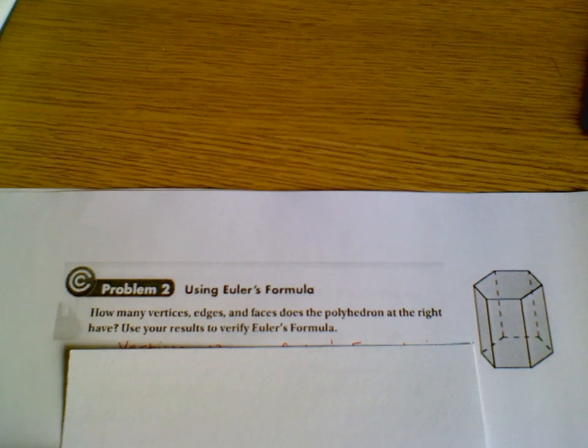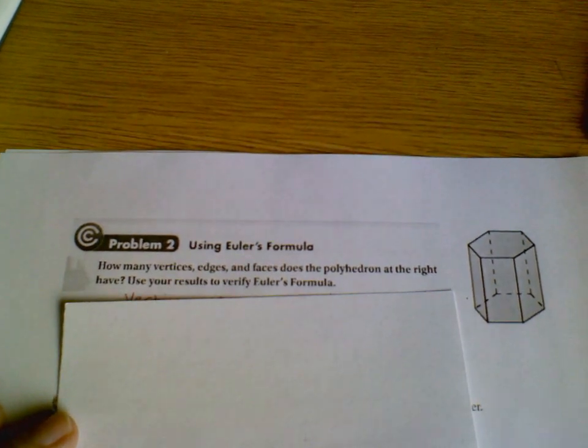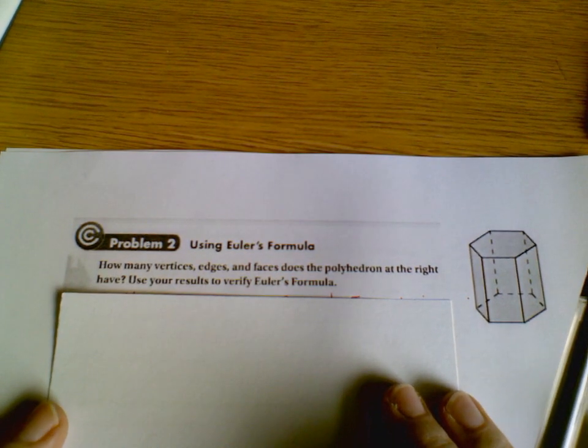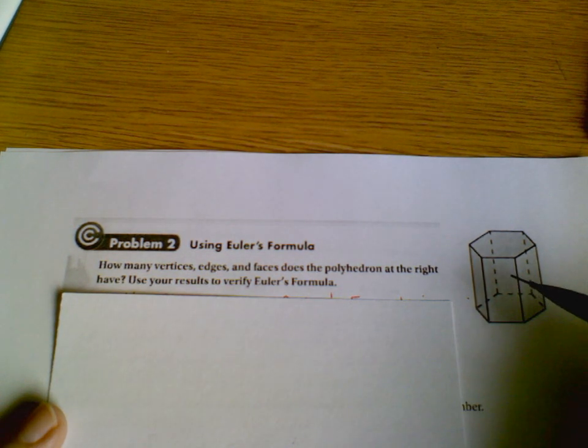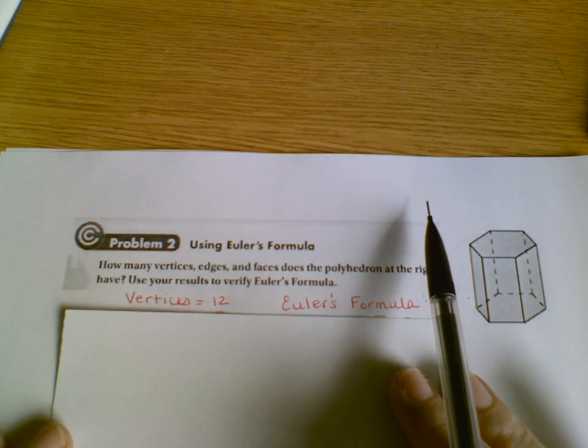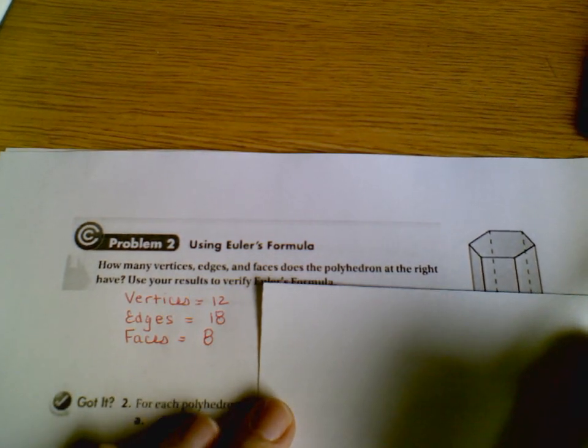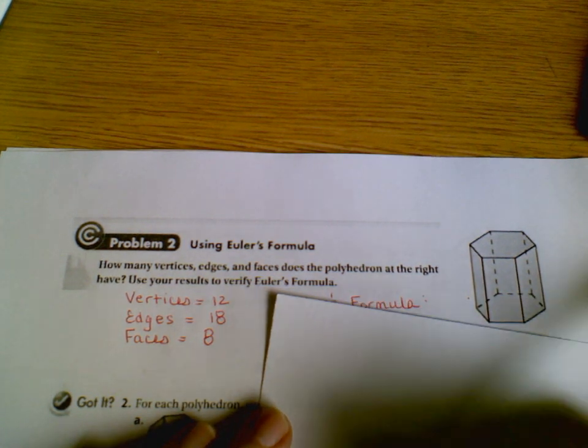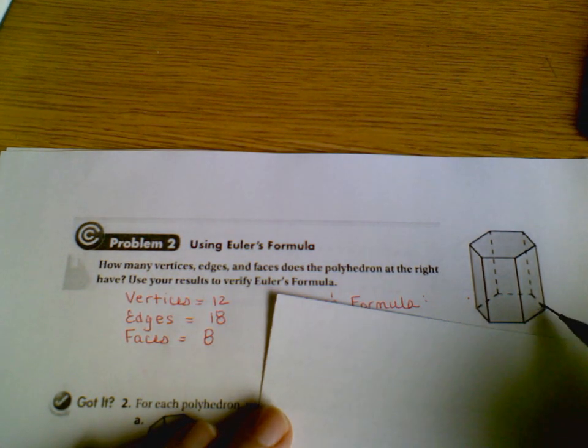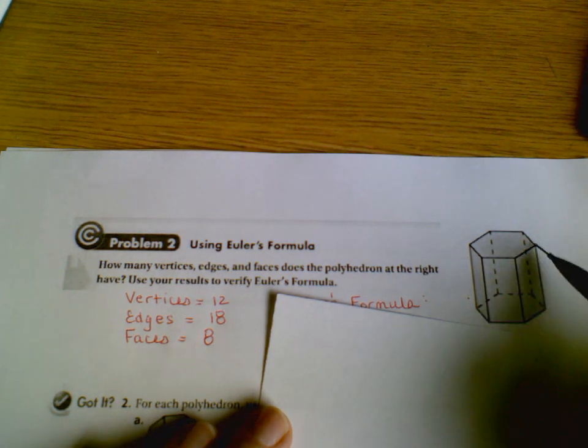Up at the top here you see that we have another polyhedron. It says, how many vertices, edges, and faces do you have, and then verify using Euler's formula. First thing I did was just list out how many of each that I have. I counted 12 vertices, 1, 2, 3, 4, 5, 6, 7, 8, 9, 10, 11, 12.